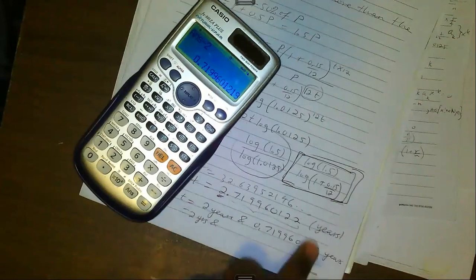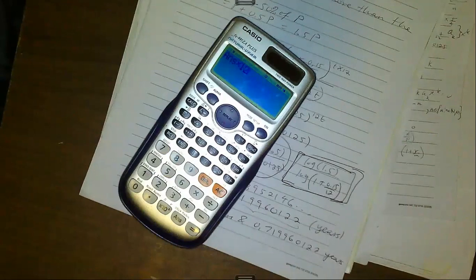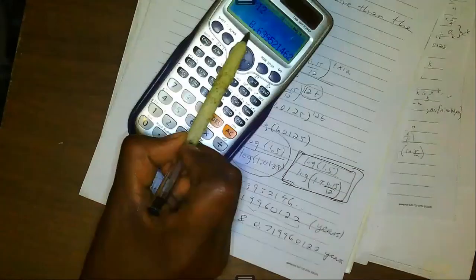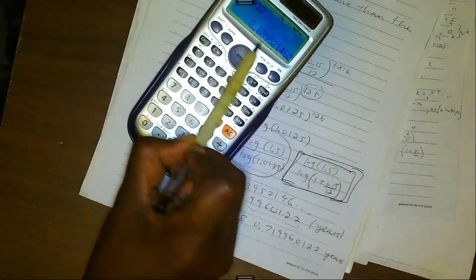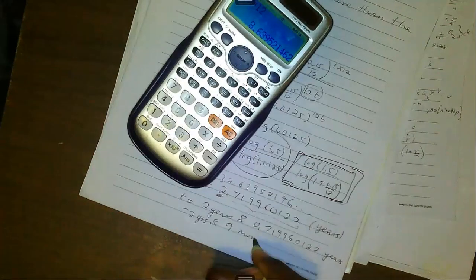We multiply that by the number of months in a year. If you want to convert it into weeks, multiply by the number of weeks in a year, or for days, the number of days in a year, but I'll convert it to months. I've got 8.6, and I round off to the nearest whole number, which becomes 9 months.